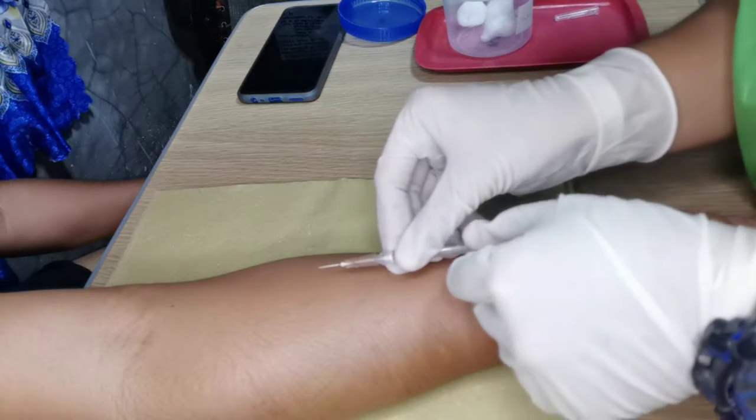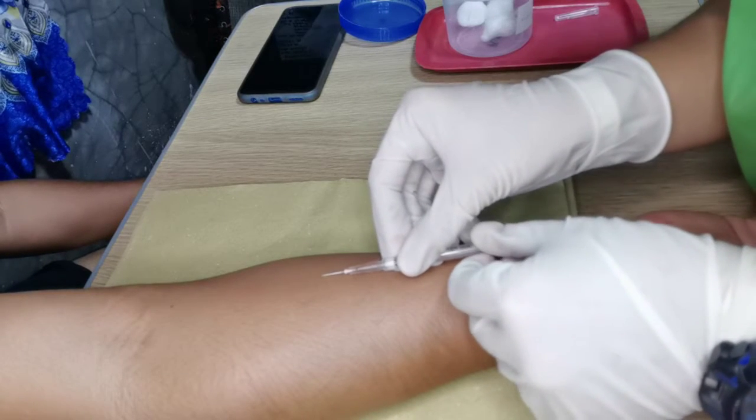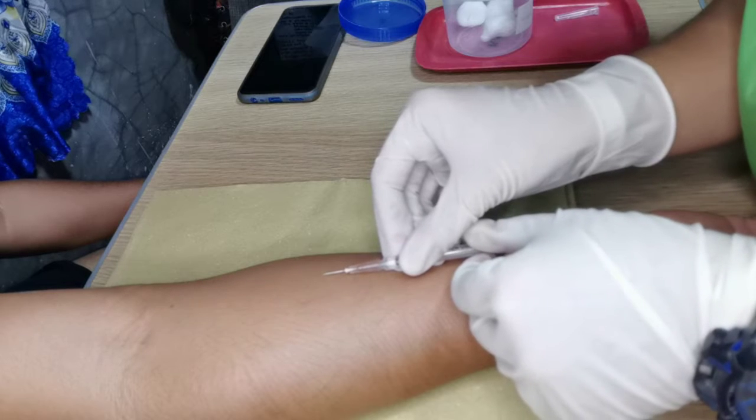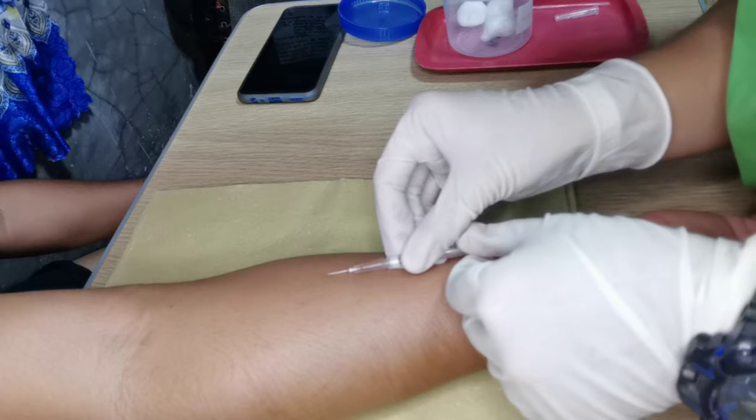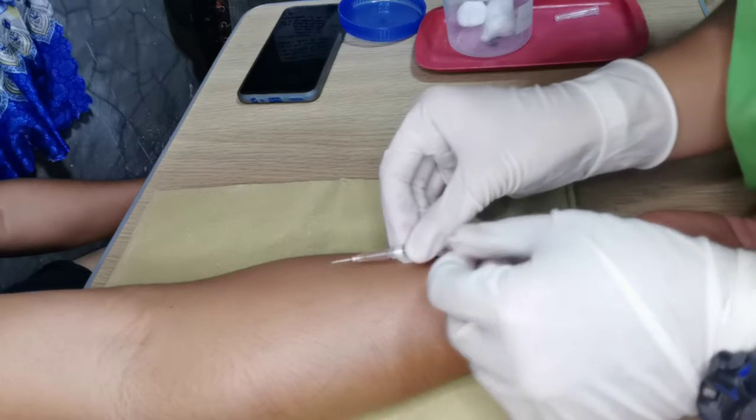Remove the needle cap with the non-dominant hand by pulling it straight off. Use the non-dominant hand to spread the skin taut over the injection site. Hold the syringe in the dominant hand between the thumb and forefinger with the bevel of the needle up.